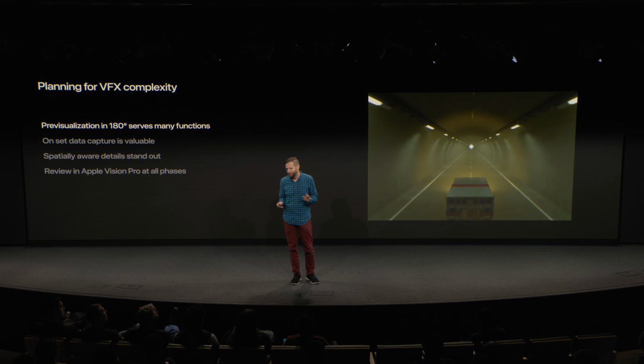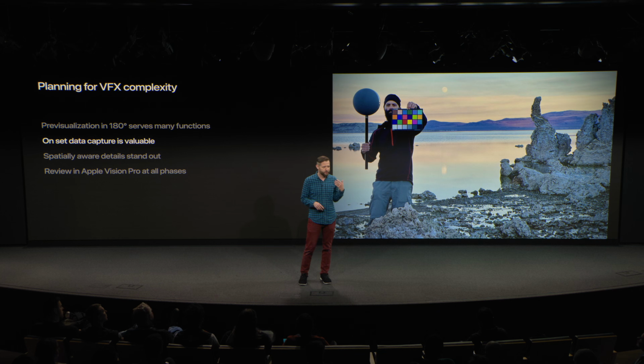So just a tip. Also, data capture on set, and special appearance here. This is Andrew. Since he couldn't be with us, I figured I had to include Andrew somewhere.